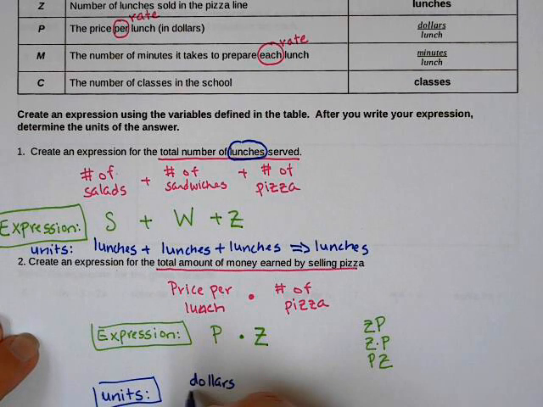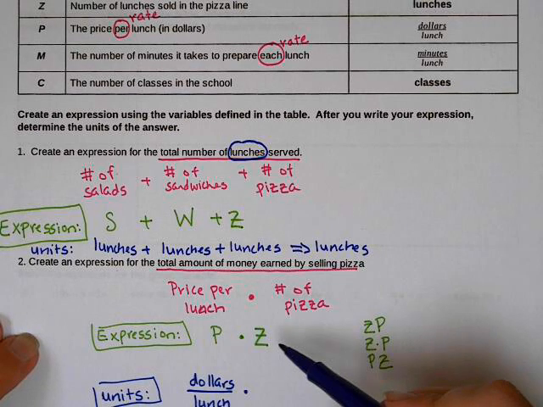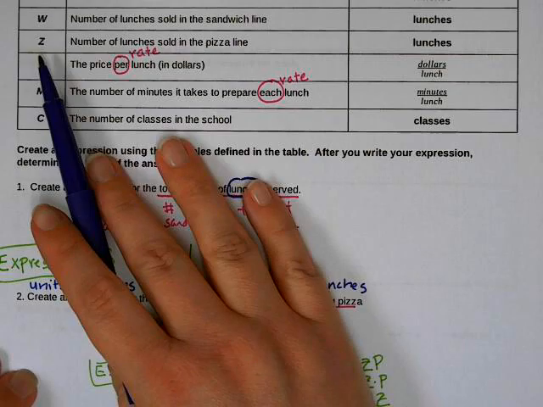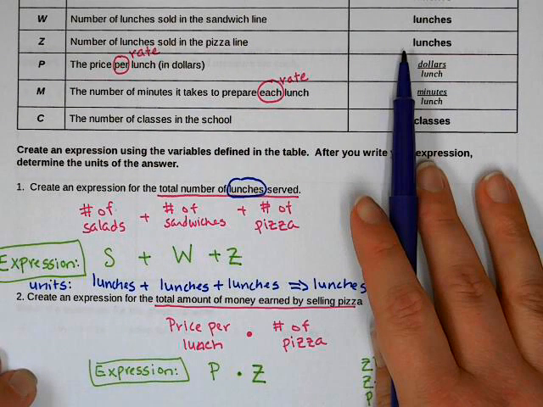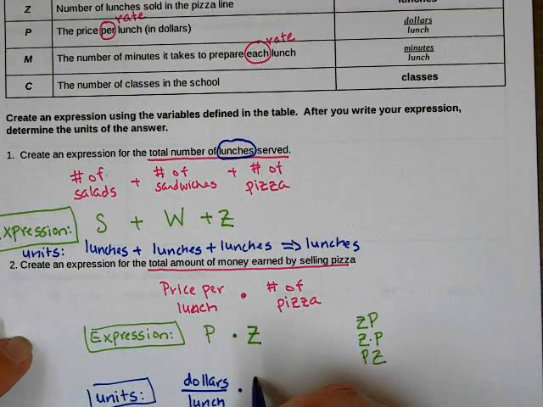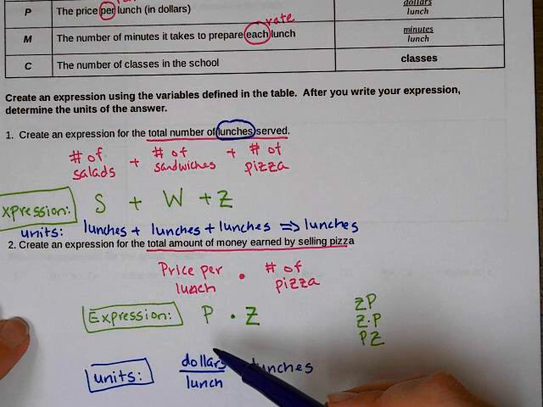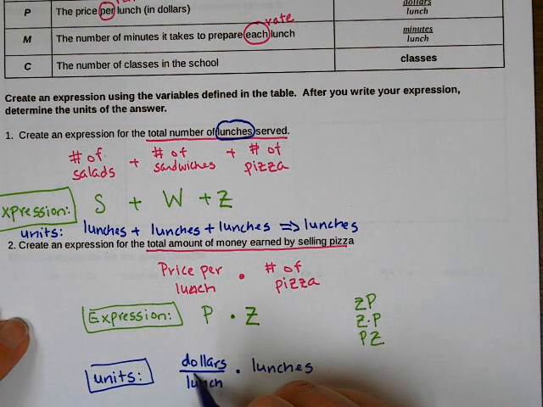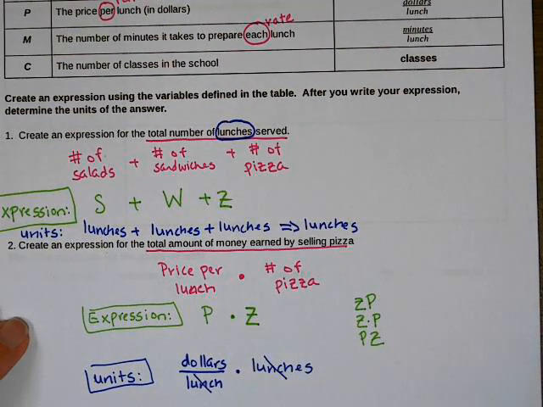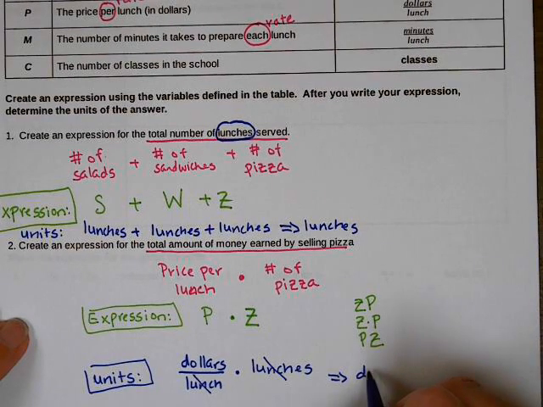So dollars per lunch times Z, which if we look back up here, Z is the number of lunches sold in the pizza line, and the units there were lunches. So we've got dollars per lunch times lunches. And if we look at that, the lunches end up canceling each other out, and we're left with overall units of just simply dollars.